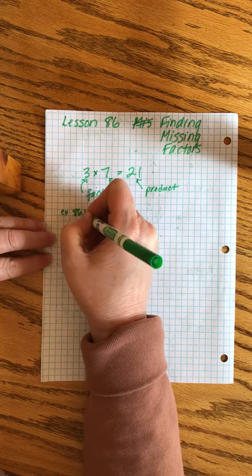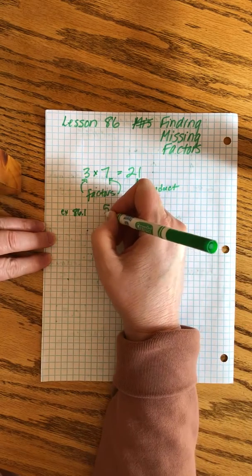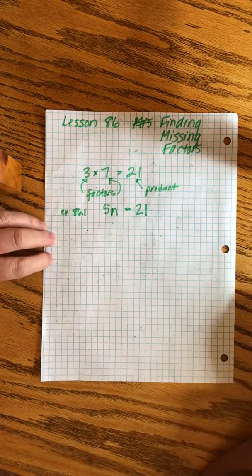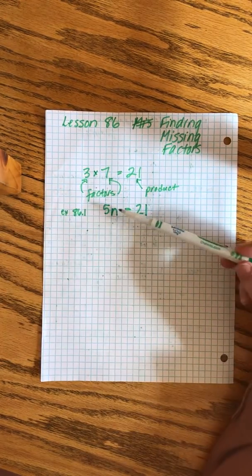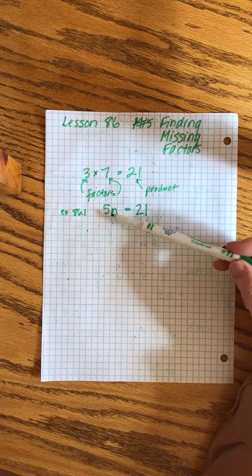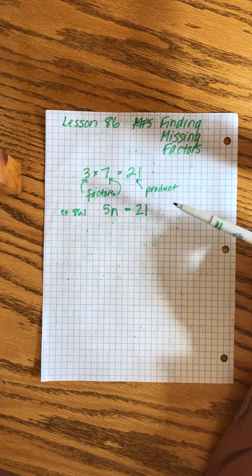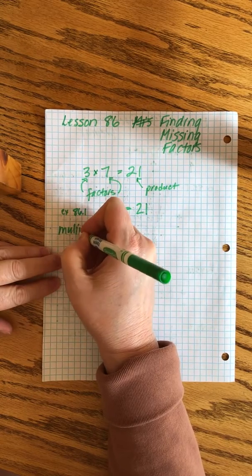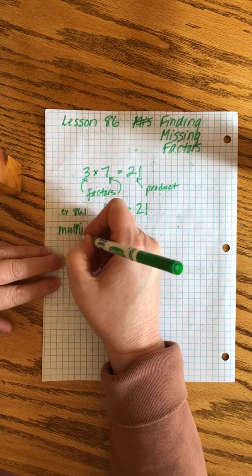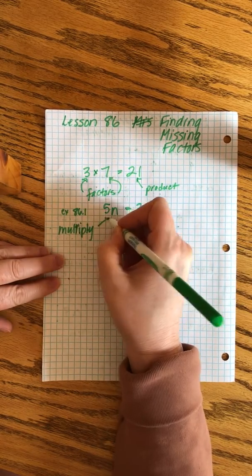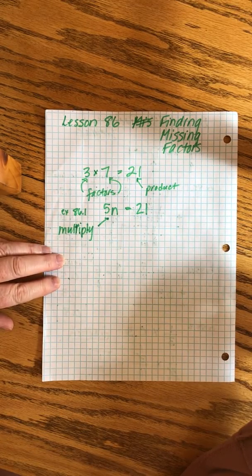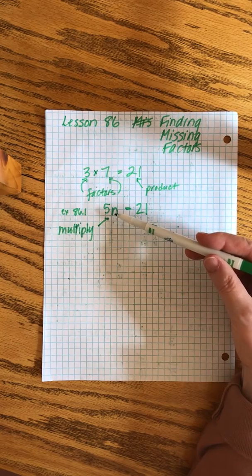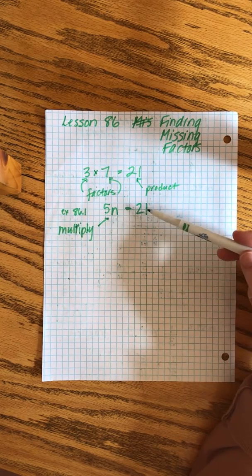Example 86.1, 5n equals 21. So we see here that this is multiplication. When we just put a letter and a number next to each other, that means multiply. I'm just going to make a note of that, because we haven't used that notation a lot. That is another way to say multiply. So we're multiplying 5 times some number that we don't know.